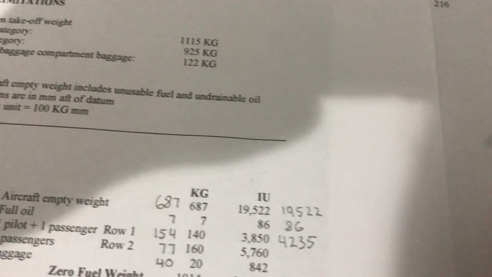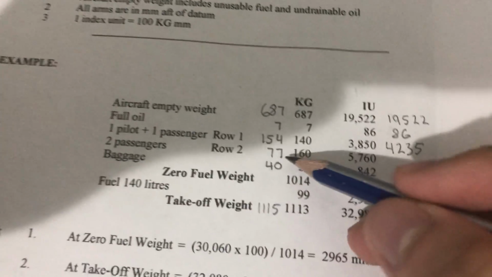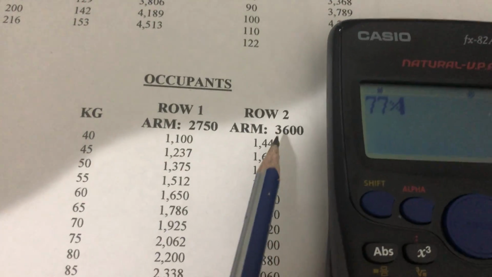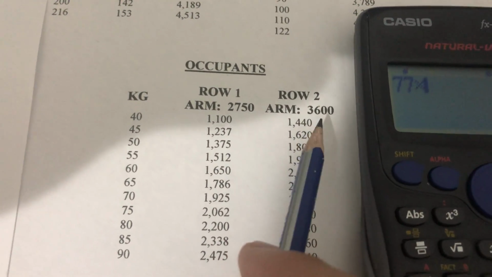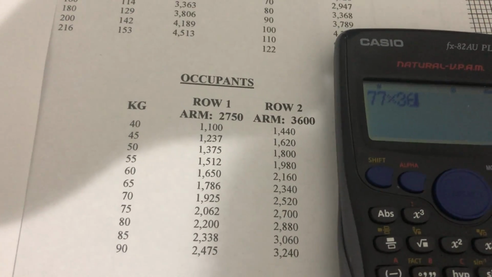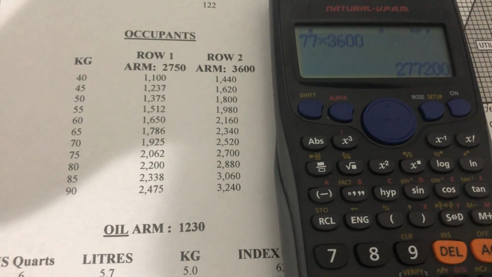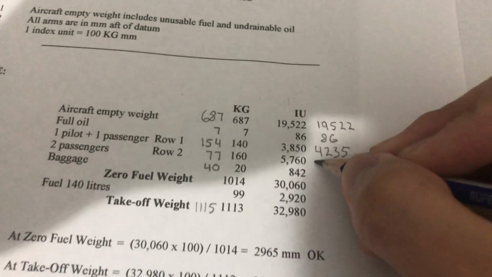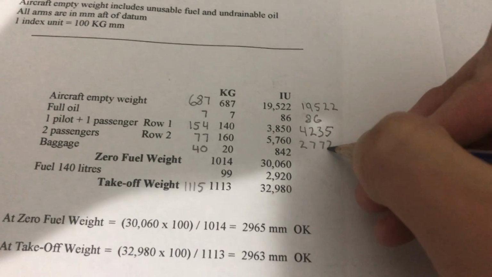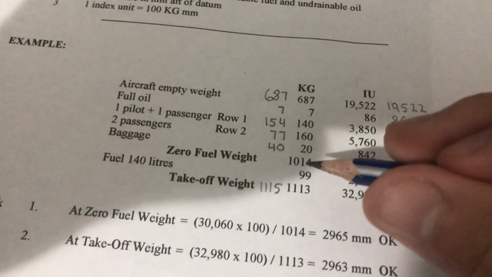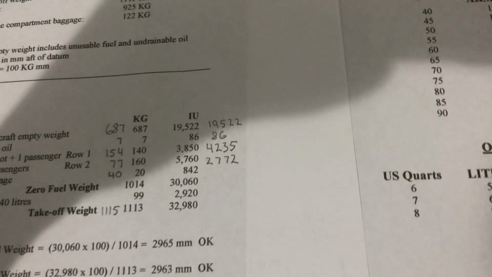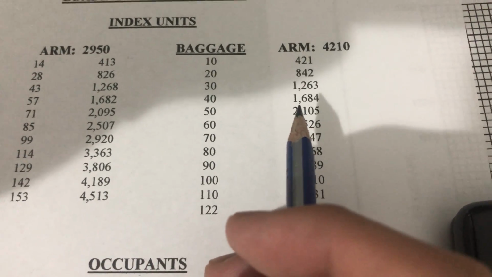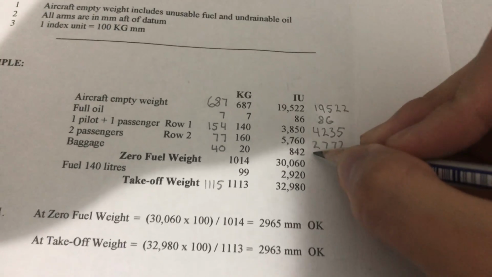Put that there, and we do the same for row 2. So it will be 77 times, however row 2 arm changes because it's further back, so it would be 3,600 this time, divided by 100 again, so it would be 2,772. Next we have our baggage, which is 40, and over here it's already given to us as 1684, so we can just slot that in.